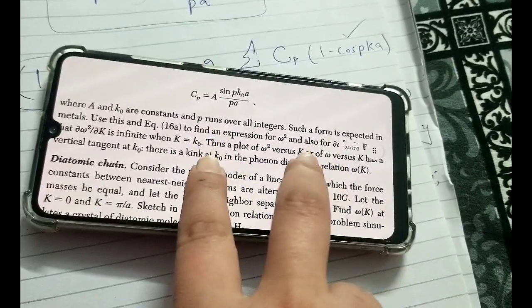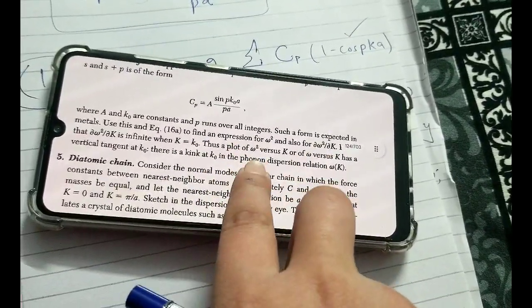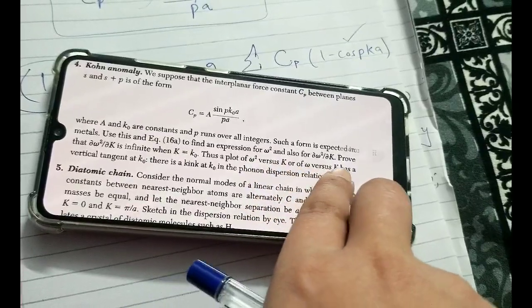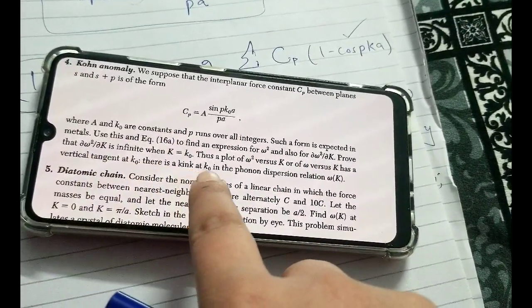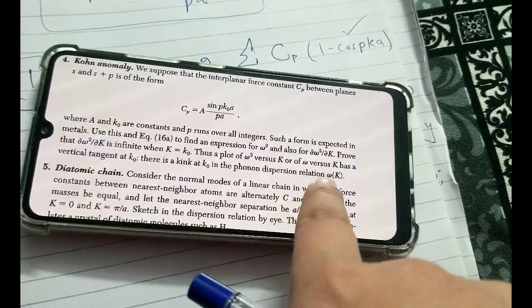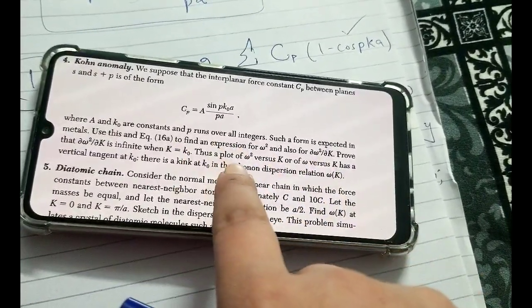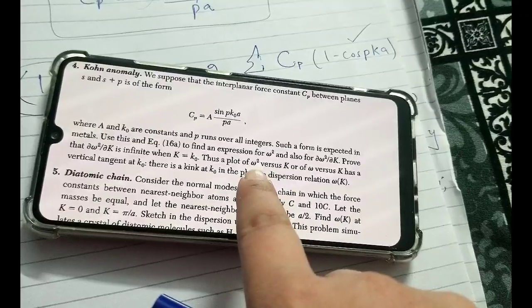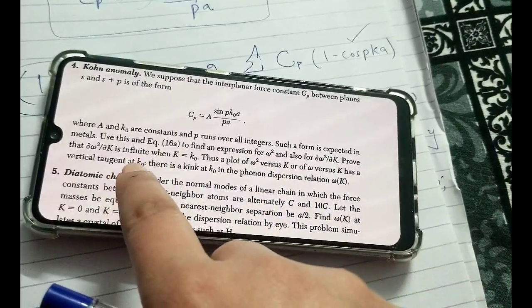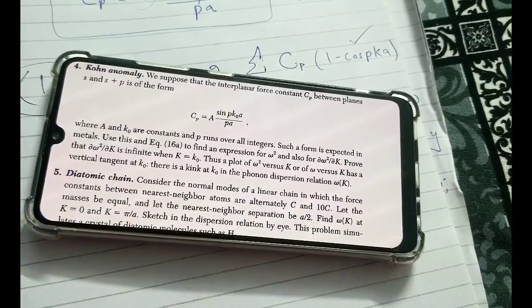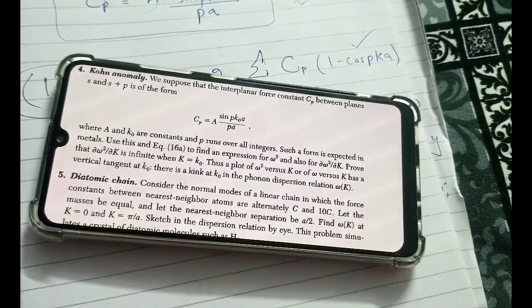We have to prove that a plot of omega squared versus k, or of omega versus k, has a vertical tangent at k_0. There is a kink at k_0 in the phonon dispersion relation omega of k. So if you plot omega squared versus k, we'll find a vertical tangent at k_0. A vertical tangent means a point of infinity.